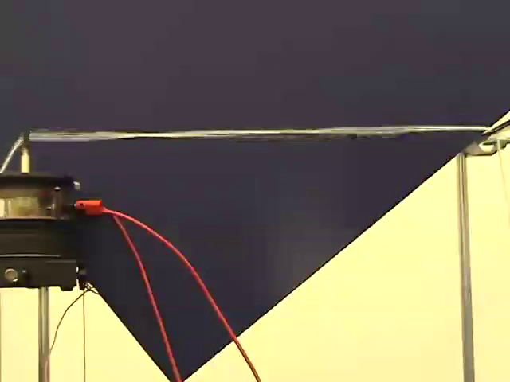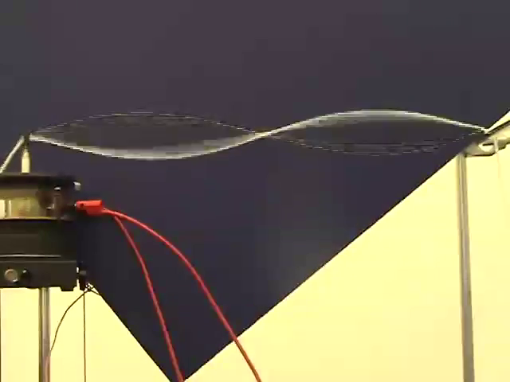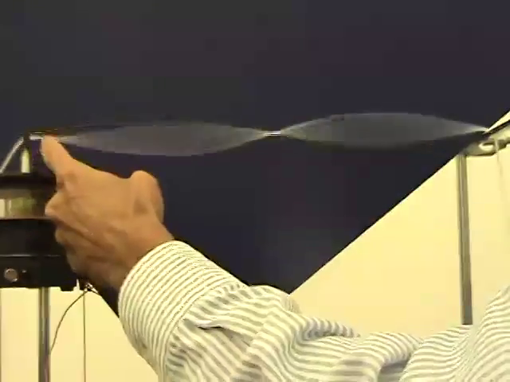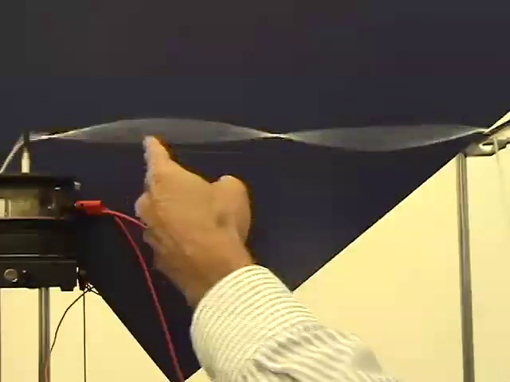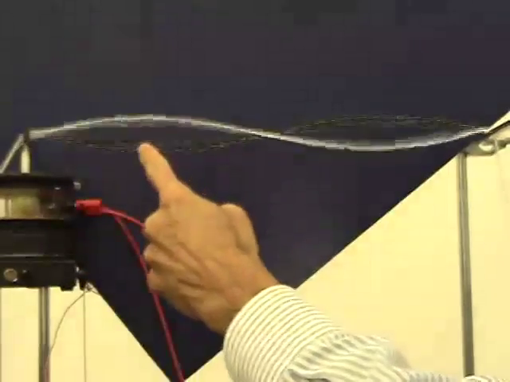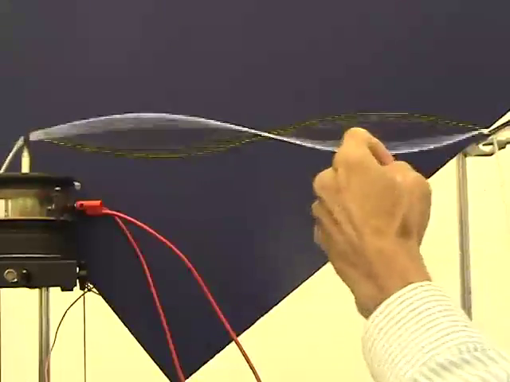Alright, that is our one loop. Now I'm increasing the frequency. You notice that the segments have disappeared. Alright, let's increase the frequency. What is happening now? The string is beginning to vibrate now in 2 segments. Now notice this beautiful 2-segment vibration. Now that means by the time the vibrator completes 2 vibrations, the energy goes and comes. You can see there is a node here, an antinode here, a node here, an antinode here.